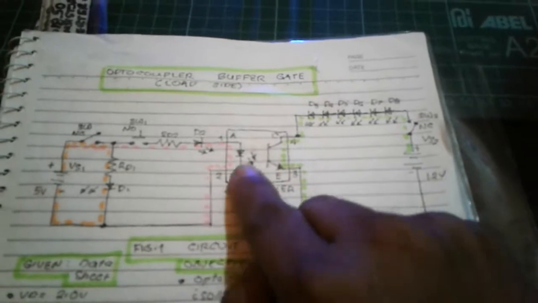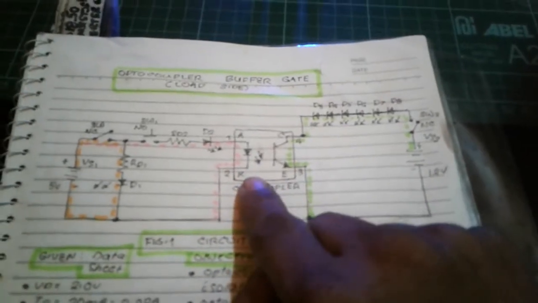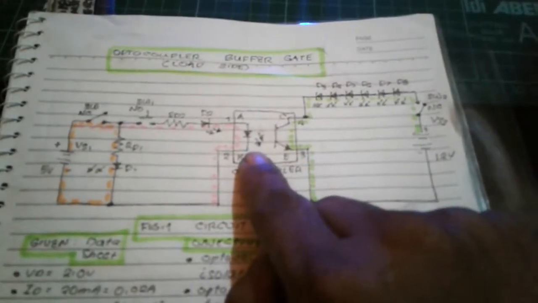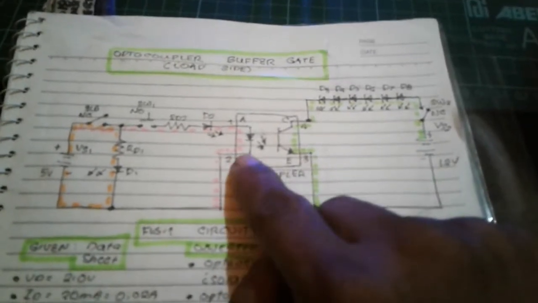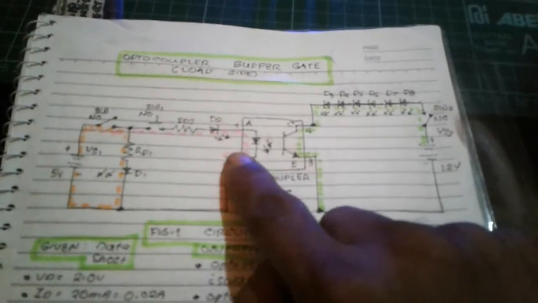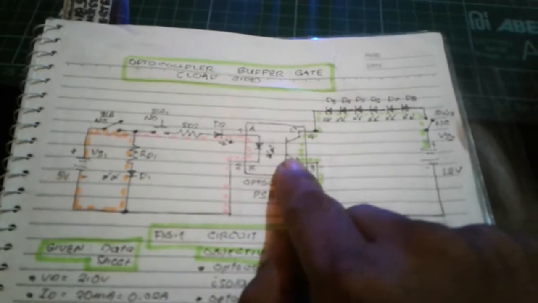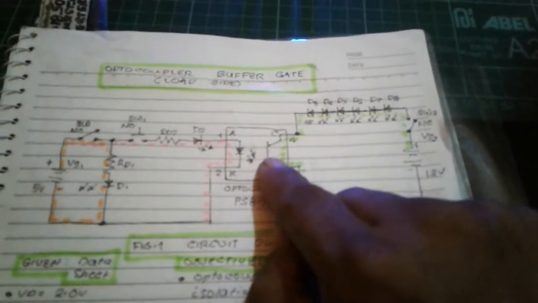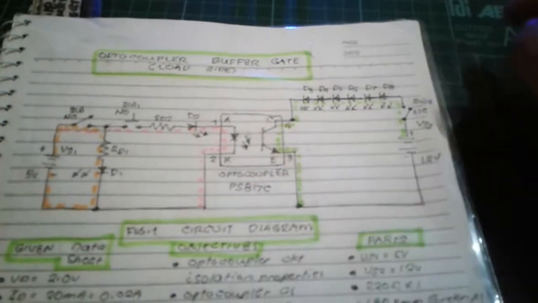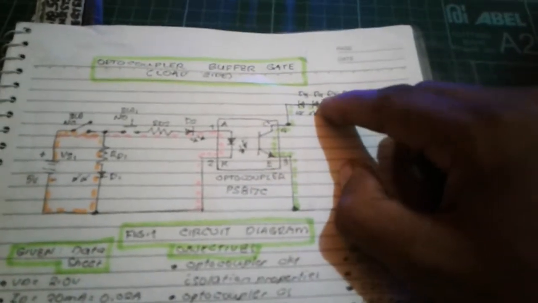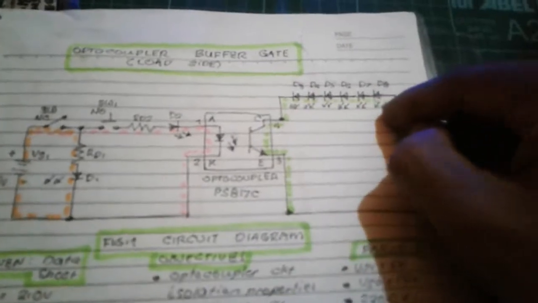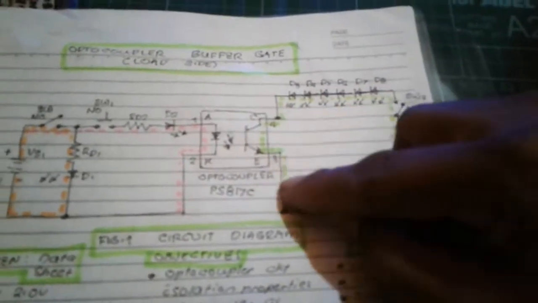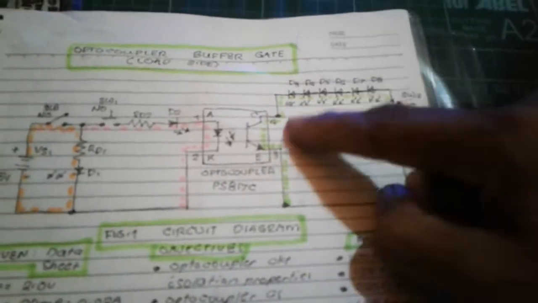The only means of their connection is the light emitted by this light emitting diode to the phototransistor, which conducts this phototransistor into saturation mode, making this LED light, to have a closed circuit here.